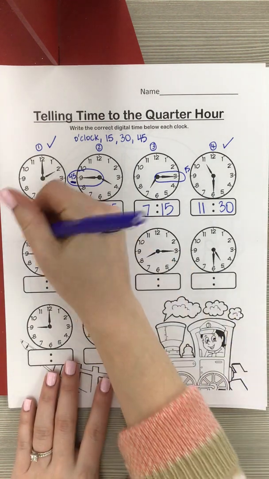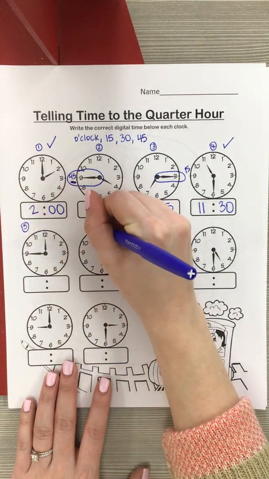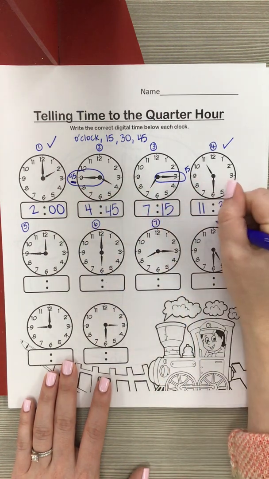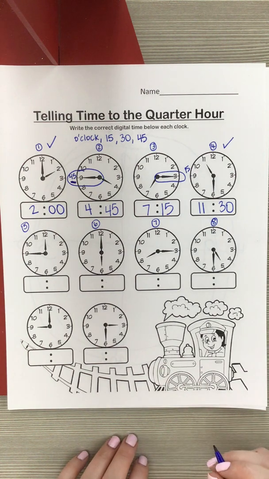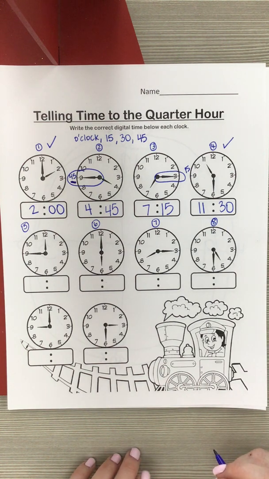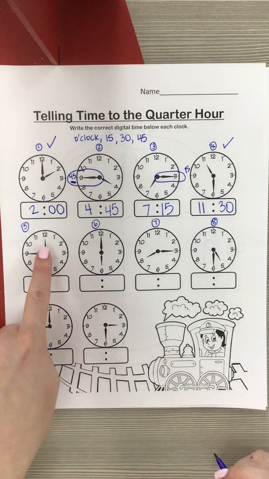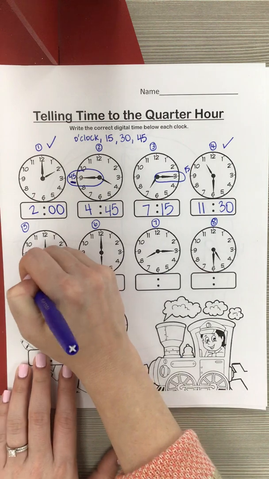Okay? So this would be clock number 5, clock number 6, clock number 7, clock number 8. Look at clock number 5. The hour hand and minute hand never change. The hour hand is always the smallest one. The minute hand is always the biggest one. What hour are we in on number 5? What hour are we in? 12. There you go. Good job.